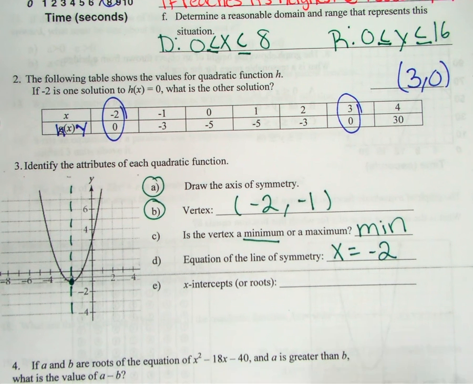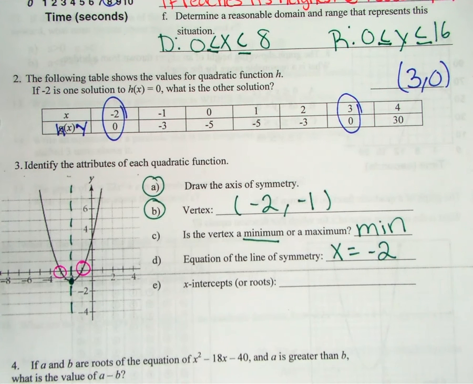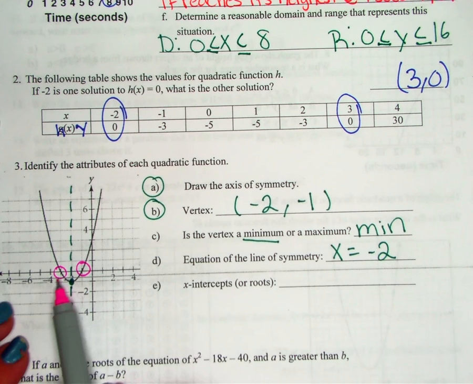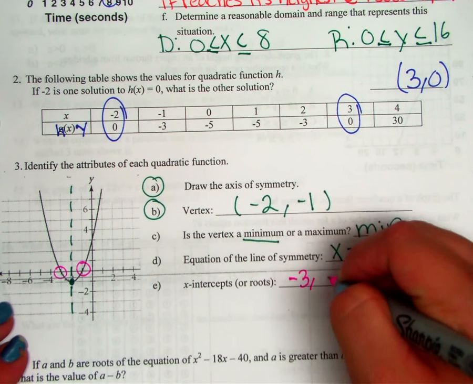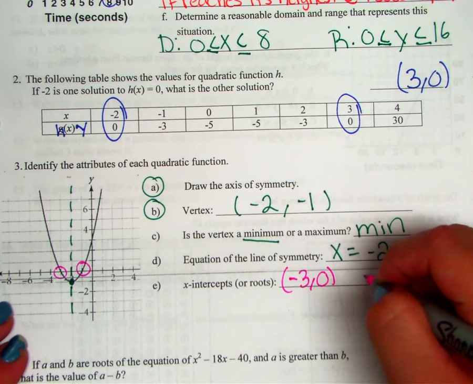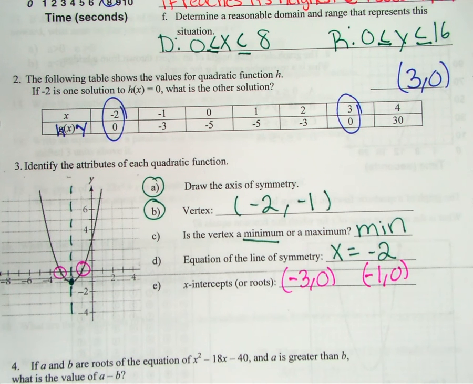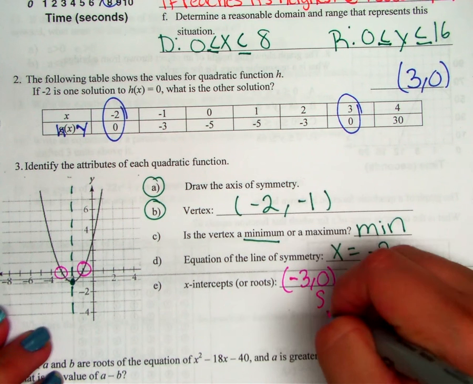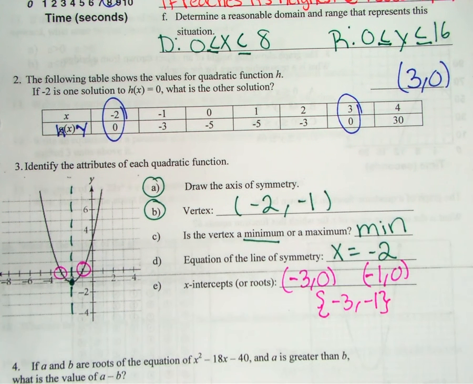And your x-intercepts, or the roots, is wherever the graph crosses the x-axis. In this case, it crosses 2 different times. So you have at -3 and at -1. So I'm going to write it as an ordered pair. Remember, you don't have to write it as an ordered pair. You could always put x equals -3 and x equals -1. Or you could put it inside brackets: -3, -1, like so, where you list them out.